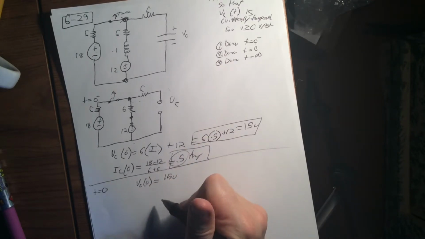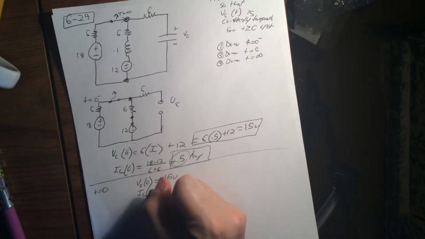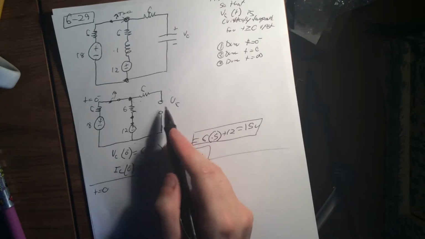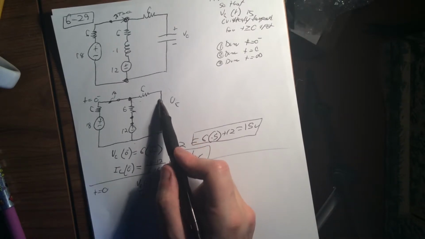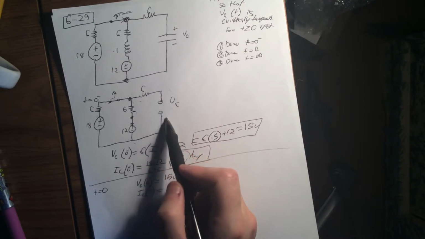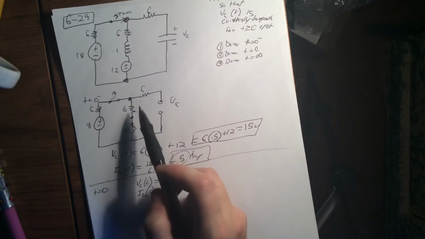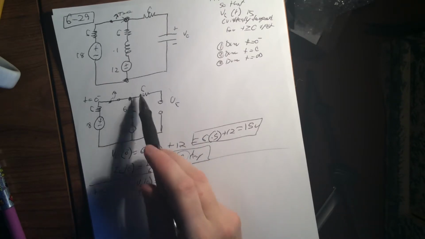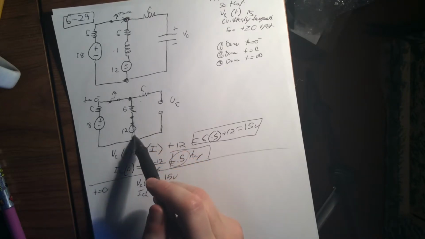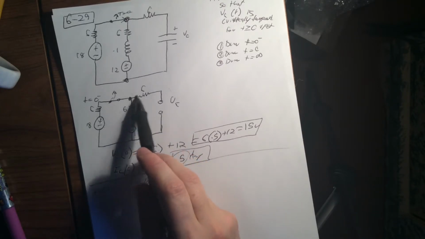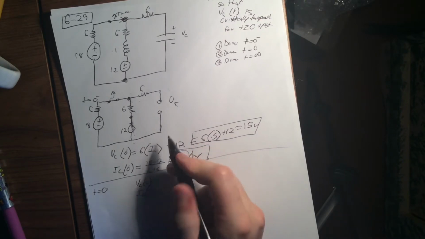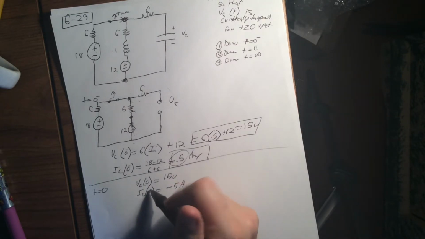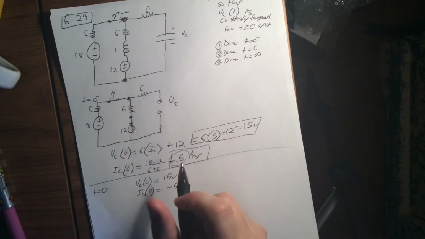And then what else do we have? IC at 0, our current going through our capacitor at 0. If this is open, we know that this was a half an amp coming through here, because again, it couldn't have gone anywhere over here, so it was a half an amp the whole way through here. So if we close this, we know this has to be a half an amp coming out. So this is going to be a half an amp in the opposite direction, so this is going to be minus 0.5 amps. That's the current coming out of that capacitor.